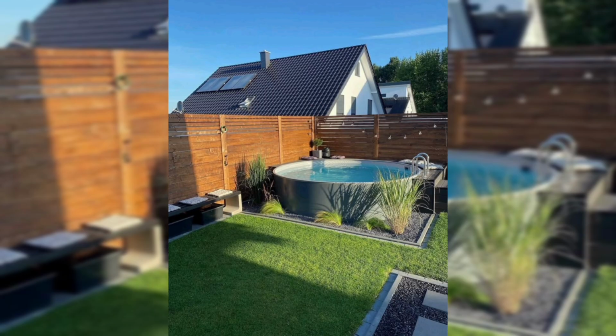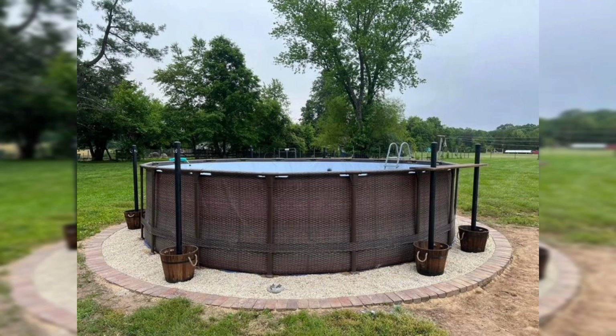This helps protect the pool frame and liner over time.